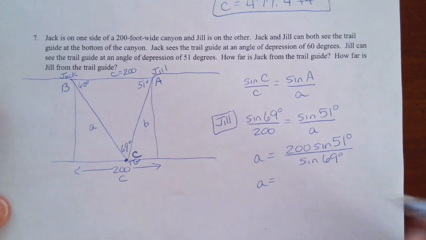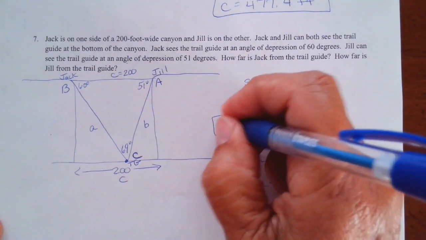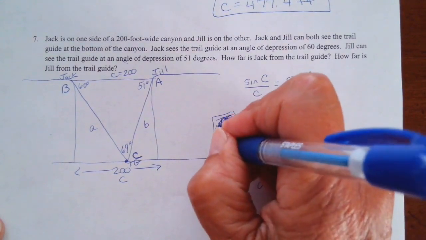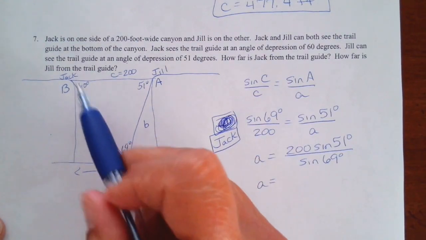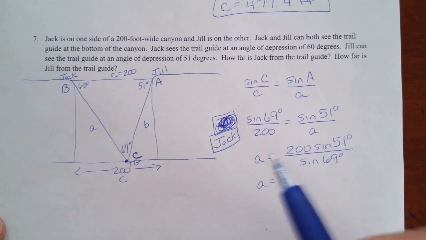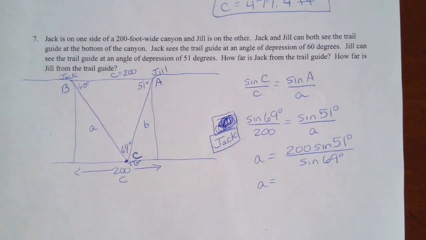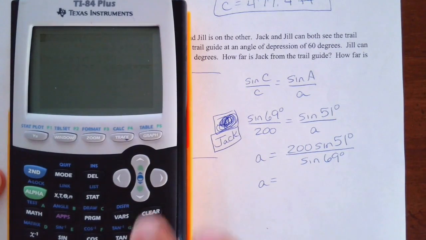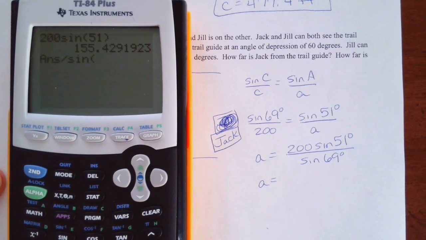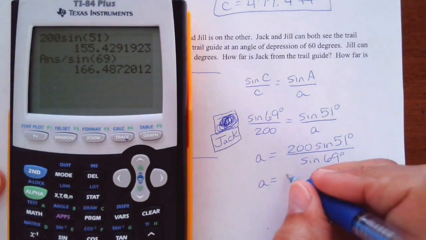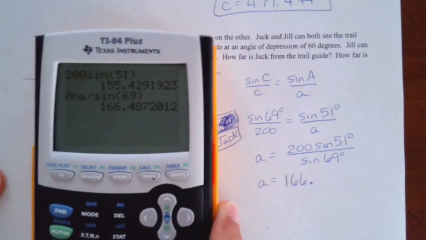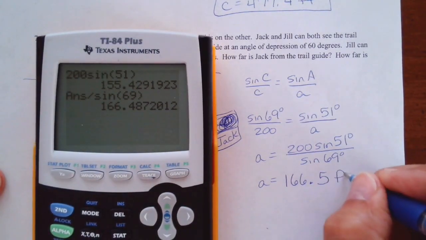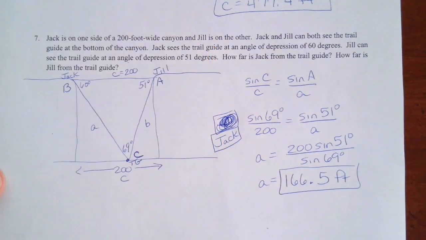Okay, so A, the distance that, oh, that is Jack, I'm sorry. You guys are looking at that? I didn't look very well. Jack is side A. Okay, I was thinking Jill is angle A, but Jack is the distance of side A, right? All right, so this is Jack first. So put that in your calculator. 200 sine of 51 divided by the sine of 69. So he is 166 point, and we're rounding, does it say? Doesn't really say around, so let's just go tenths, so 0.5. Okay, so that's Jack's distance away.